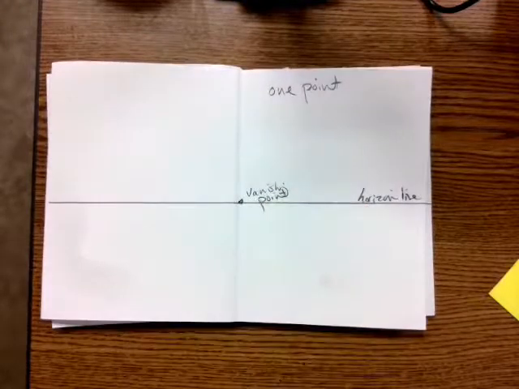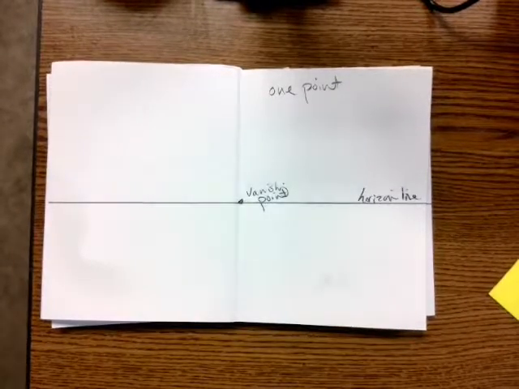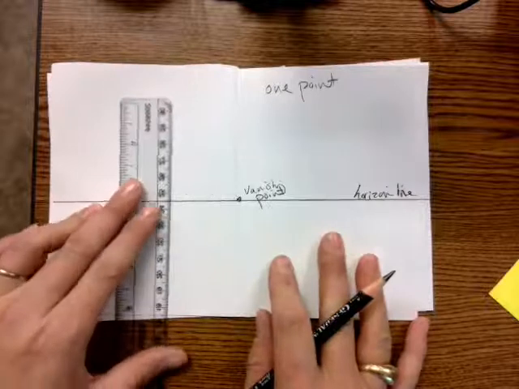Okay. So vanishing point, horizon line, okay? So your vanishing points are always on your horizon line, okay? So in 1 point perspective, it's the easiest one to do. Most people start with this one. You just kind of draw whatever you want, and then you make it look 3D. So we're going to do boxes. Okay, so if I want to draw a box, let's draw a box. So draw a box above the horizon line.